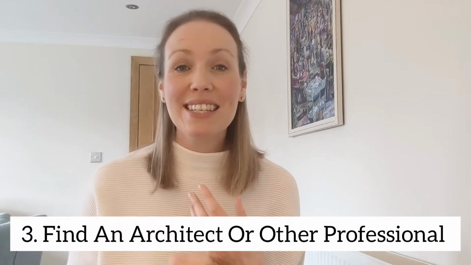So the third thing to do is find a professional to work with and who can help with your designs and any of your applications, or if you want the project managed. The person you speak to will change depending on what your renovation is. So for example, if you're wanting to do a dormer loft conversion, you may just want to go and speak to a loft conversion specialist. That's what they do. They're really experienced. That might be the easiest route for you.